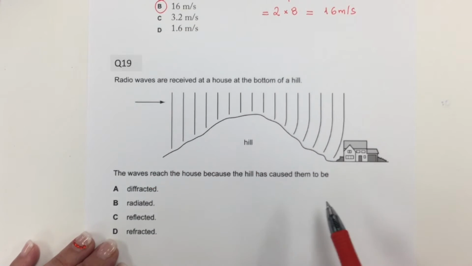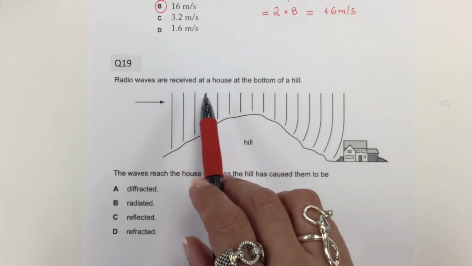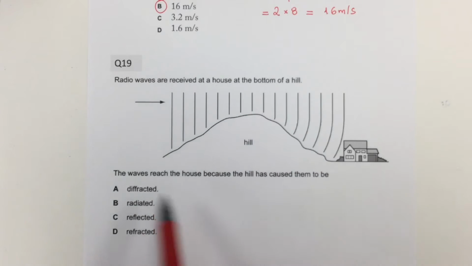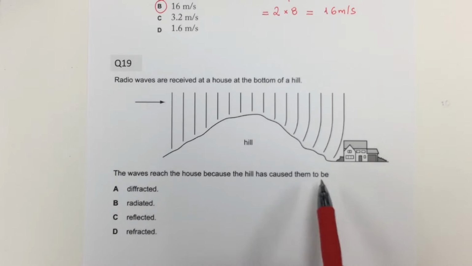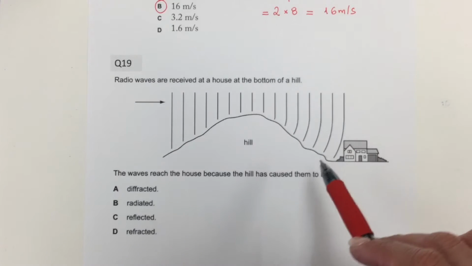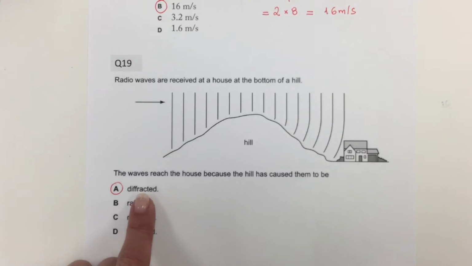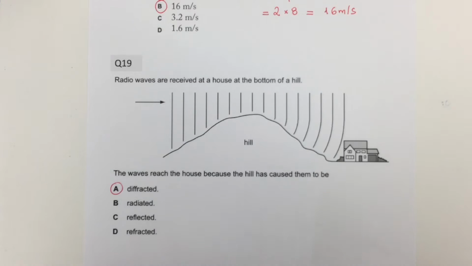Look at this beautiful picture. So radio wave, this is question 19. Radio waves are received at a house at the bottom of a hill. The waves reach the house because the hill has caused them to bend, right? So this is caused by diffraction. So it's being diffracted. Thanks to this property, we can receive radio waves and microwave signals for our cell phone and other types of telecommunication.